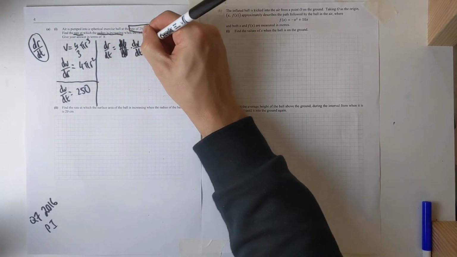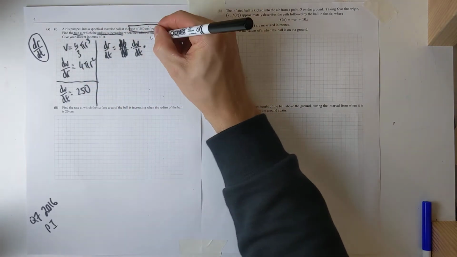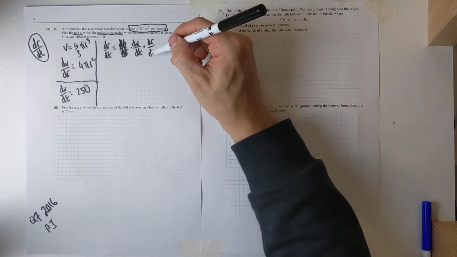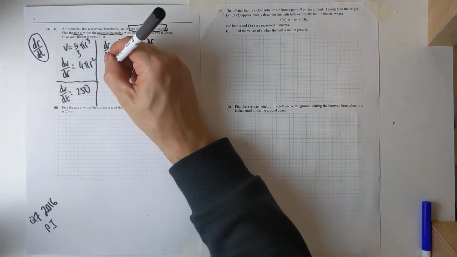That will give you your dt at the bottom, and you flip dV/dr around, and that way your dV's cancel and you're left with dr/dt. So that's how you're going to get it.